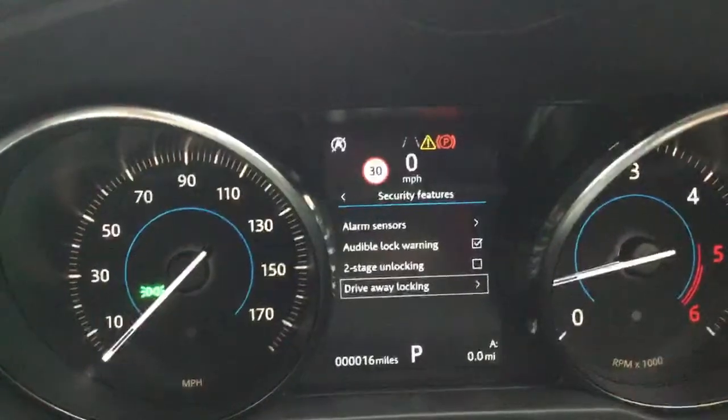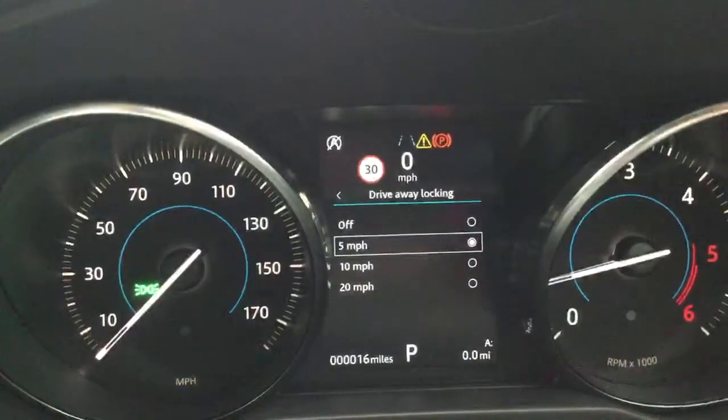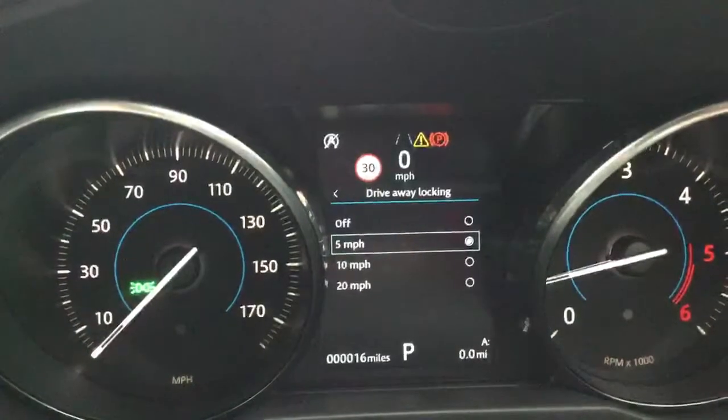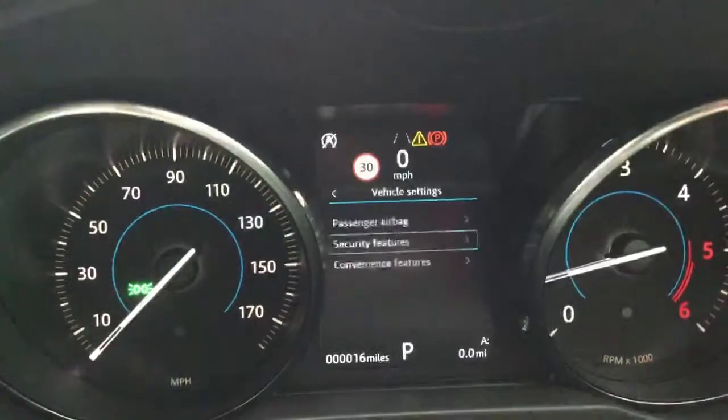Go down to driver away locking. So go to the right, you can choose the speed at which you want the doors to lock themselves. The factory default is 5 miles an hour. All the way to the left again.